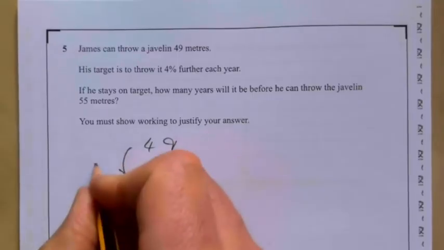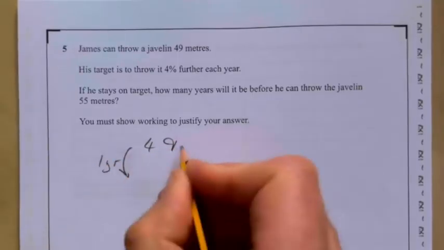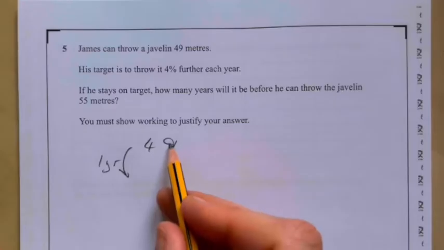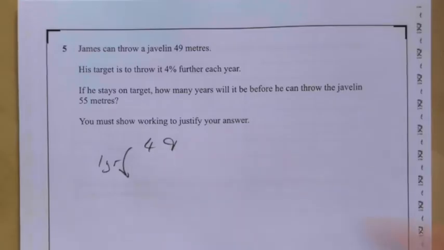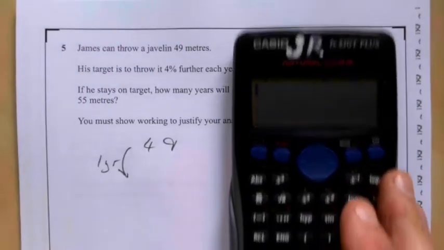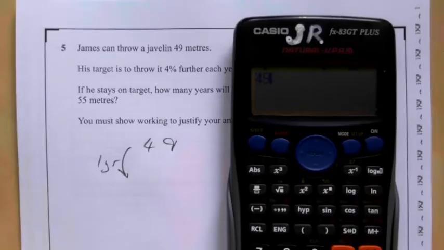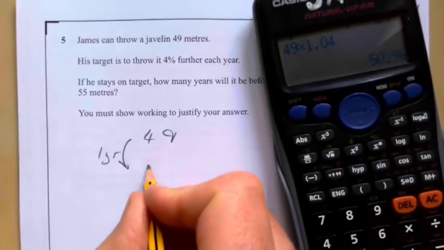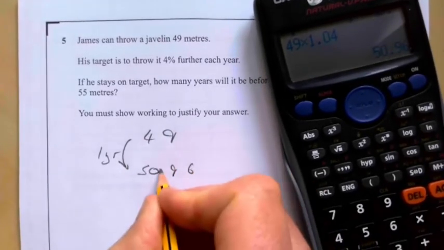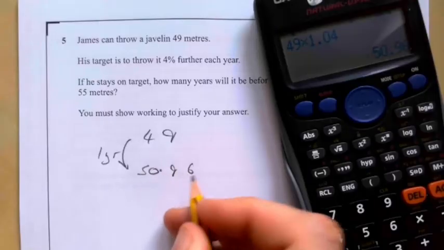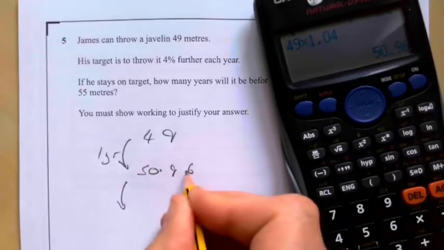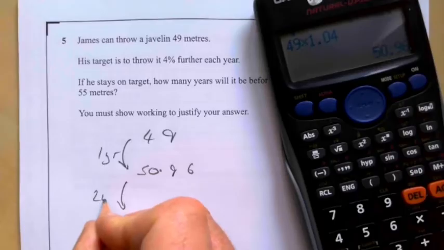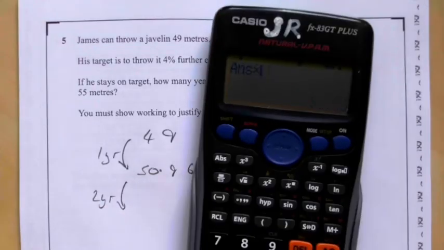So a year later, we can work out 1% and then find 4% and add it on. But the wee trick for that is to multiply by 1.04. Feel free to do it the slow way, totally fine. That'll give you 50.96. Now remember, it's 4% of the new amount. So we now times this by 1.04.